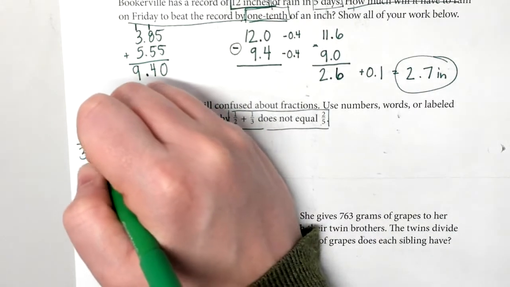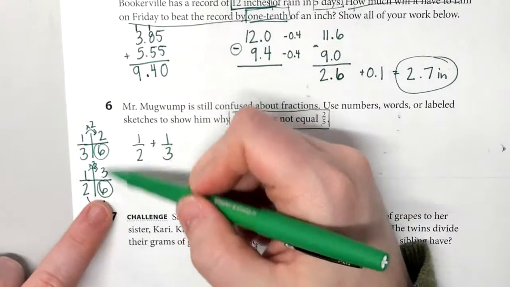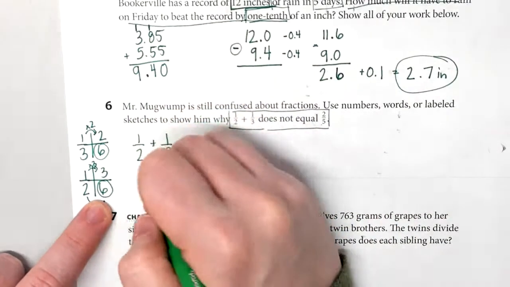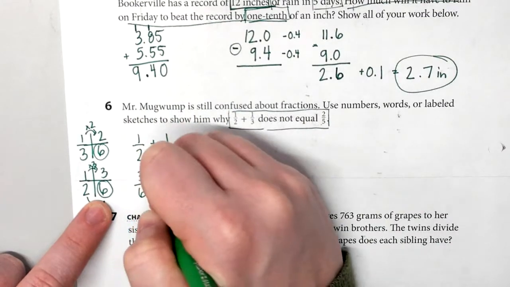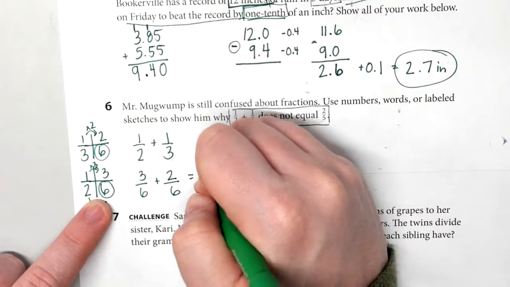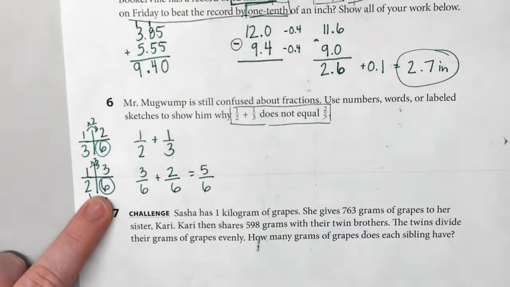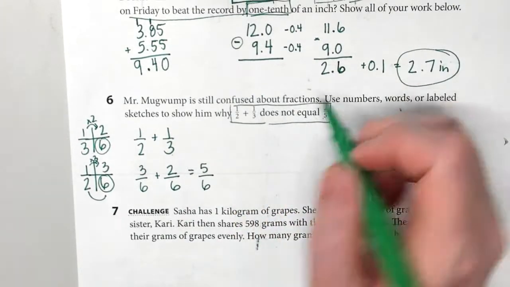So I have to take the top times 2. Now I have two fractions that I can use. I can write 3/6 plus 2/6 equals 5/6, which is not 2/5.